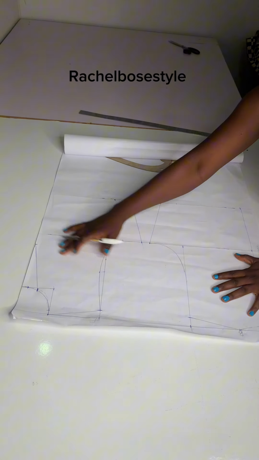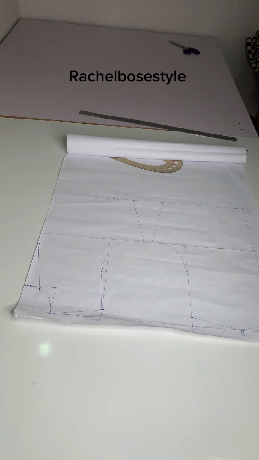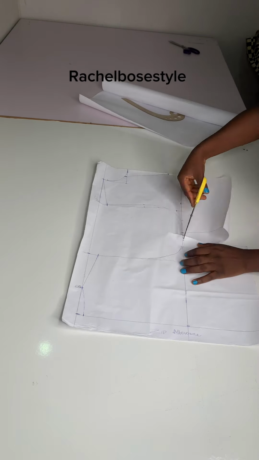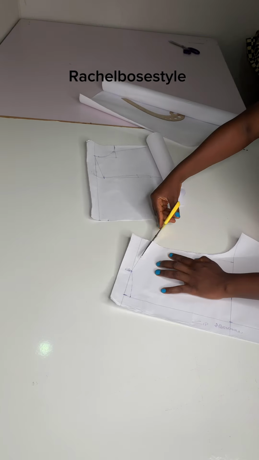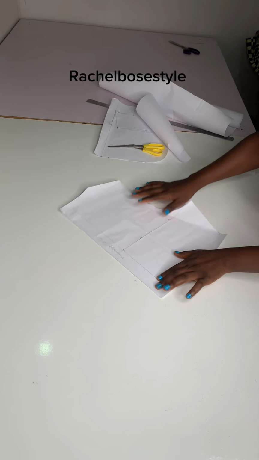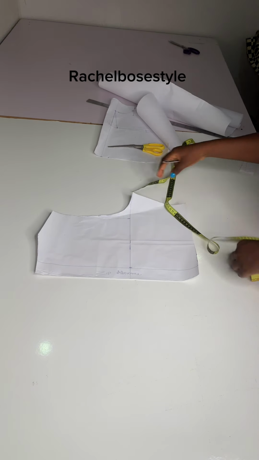Next is for me to go ahead and cut this out and cut it on the fabric as well. Now for my zipper allowance part.